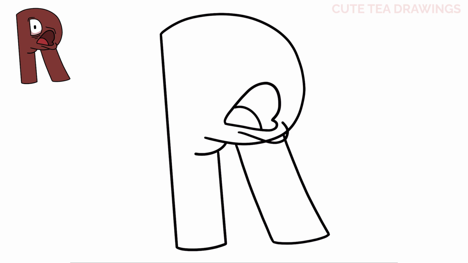And then let's erase any of those overlapping lines inside. Next, above the mouth on the right, let's add an angled line here. And that's it for the mouth. Let's draw the eyeball next.